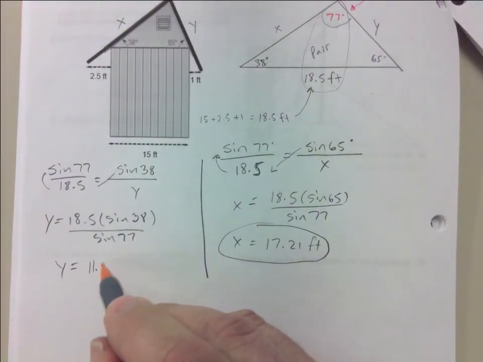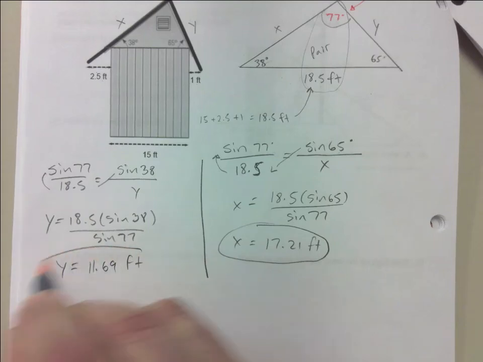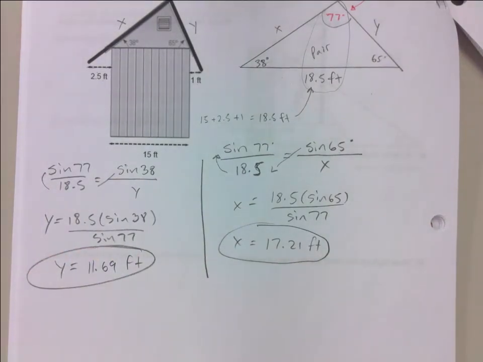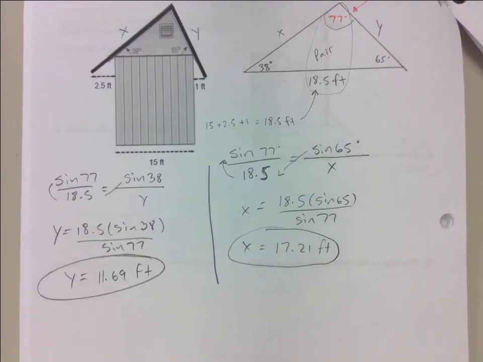Okay? You've got both sides, right, of the roof, and that is it. Okay? Write it down. I'll leave it there for a bit.